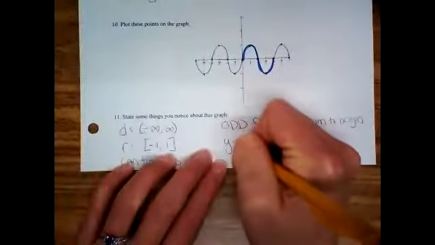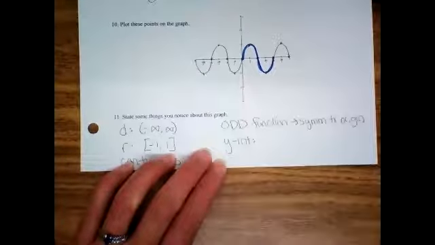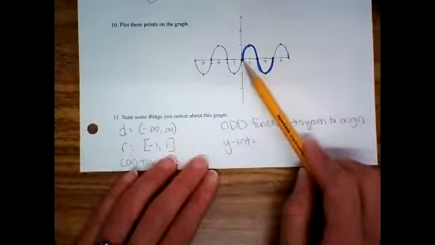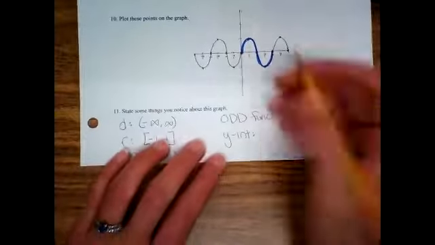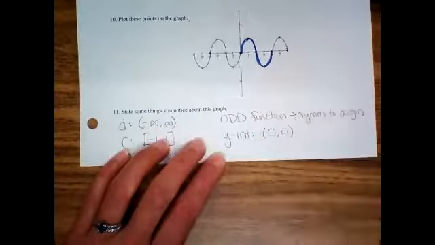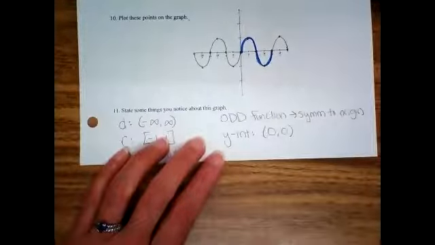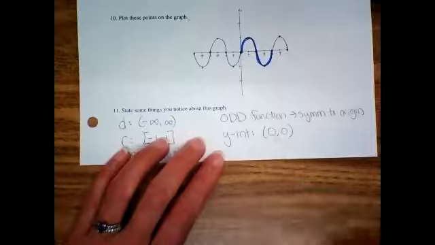I also like to bring up the Y-intercept because that's really the only difference. The easiest way you can tell the difference between sine and cosine is where they start. What's our Y-intercept for sine? 0, 0. This one starts at the origin because when we flip this over, cosine looks identical. You can tell the difference by where it starts. So that's an important thing to think about.